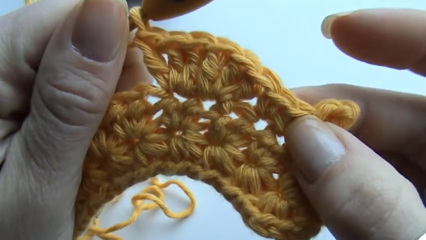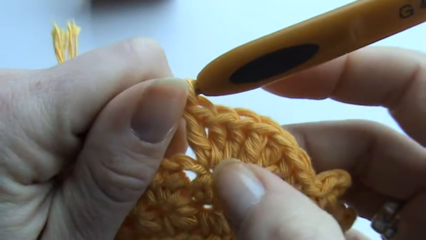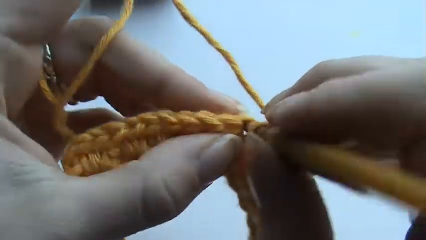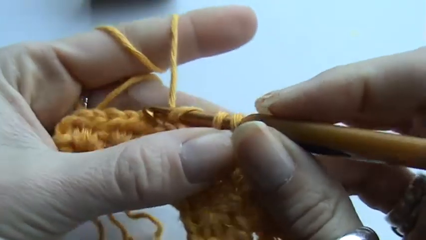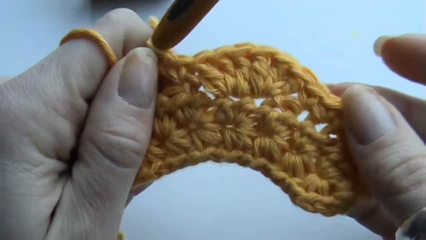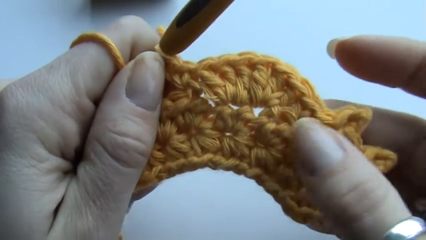Then I have 2 stitches left here. 1, 2, 3, 4. It's going to be a 6 stitch repeat, so I'm going to make a single crochet in this one. Ta-da! There you go. I have a 6 stitch repeat.